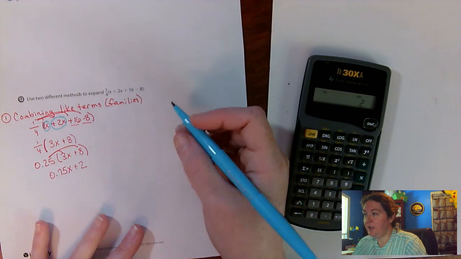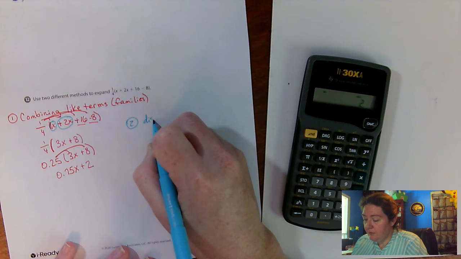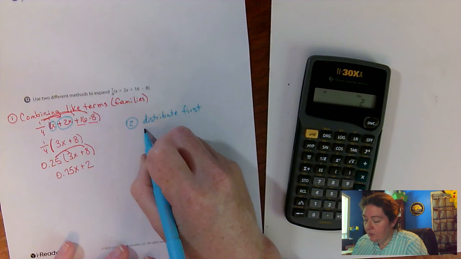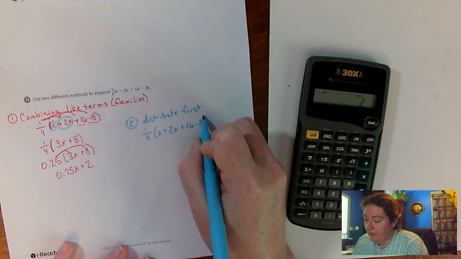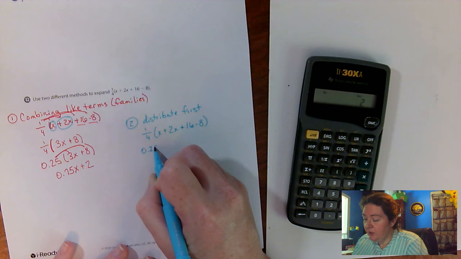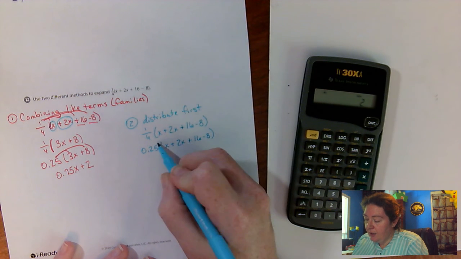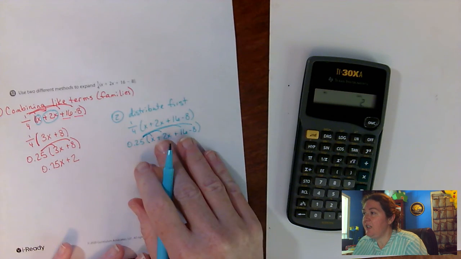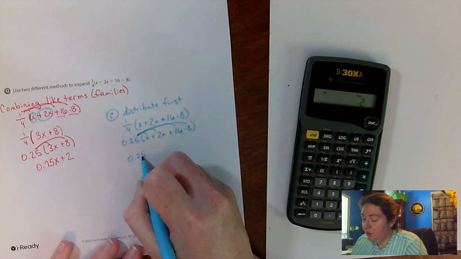Well, there's something else I can do. My other method is to distribute first. So, in my original problem, I'm going to convert this to a decimal. 1 divided by 4 is going to give me 0.25. And I'm going to take that and I'm going to distribute. I'm going to multiply. I'm going to steak dinner that to everything in my problem first. 0.25 times x gives me 0.25x.